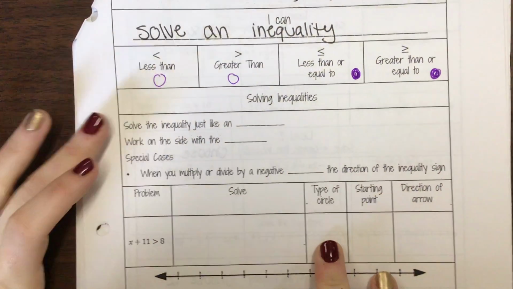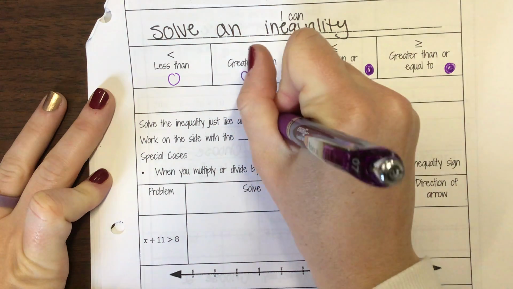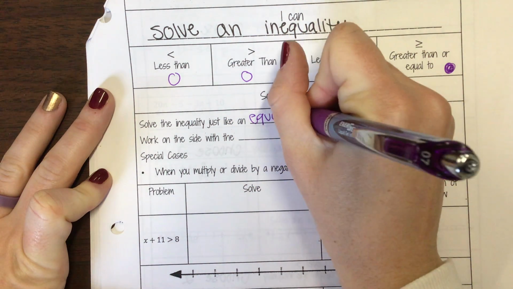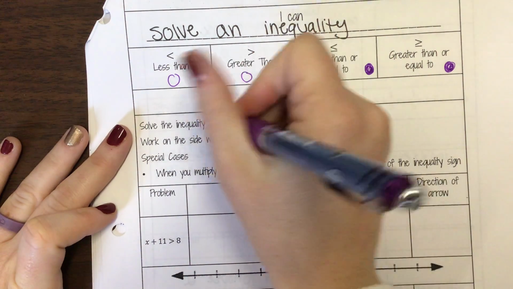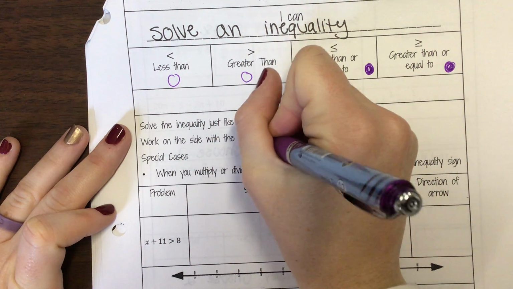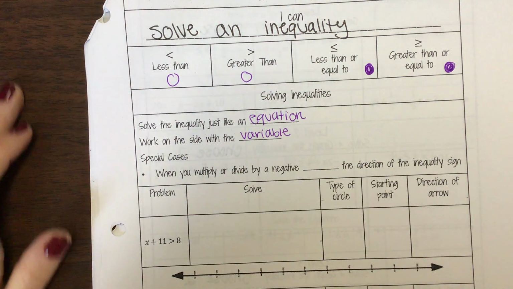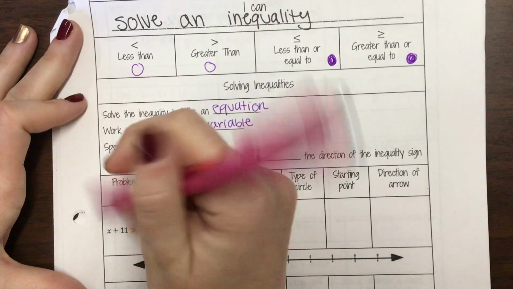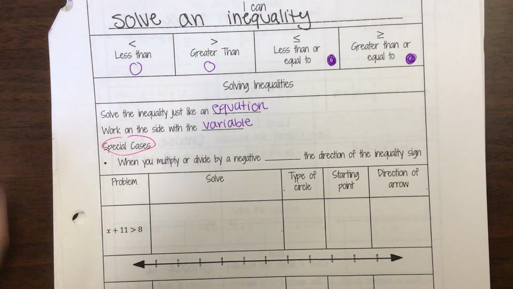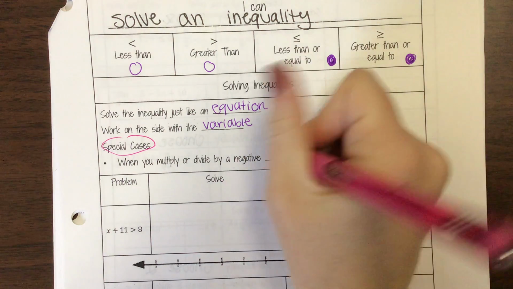So to solve an inequality, we solve it just like an equation. And we're going to work on the side with the variable. Okay? And then we do have some special rules. When you multiply or divide by a negative, you're going to flip the direction of the sign.